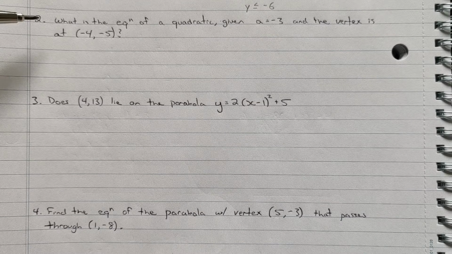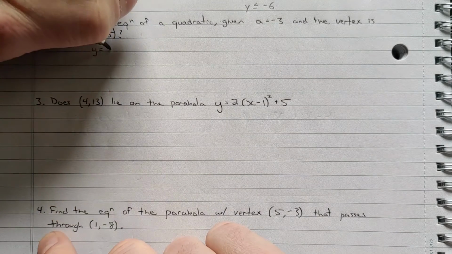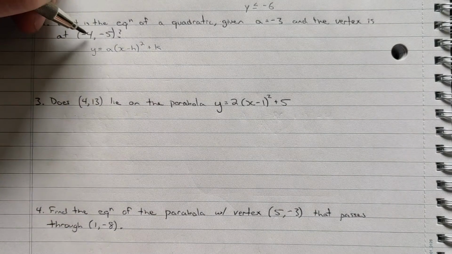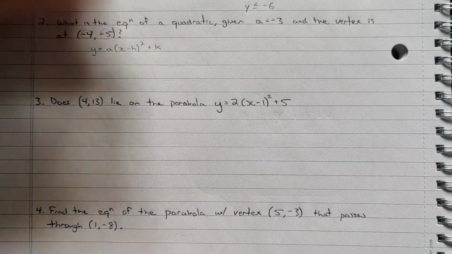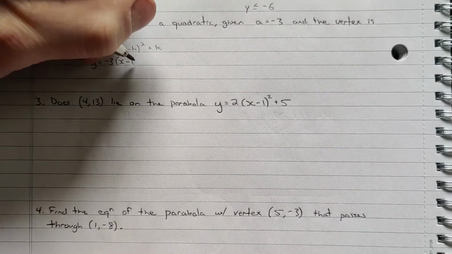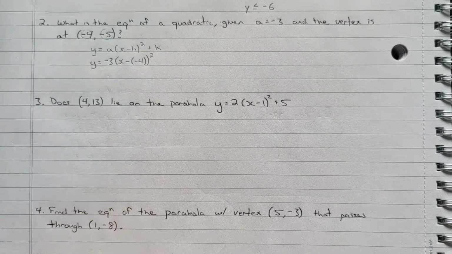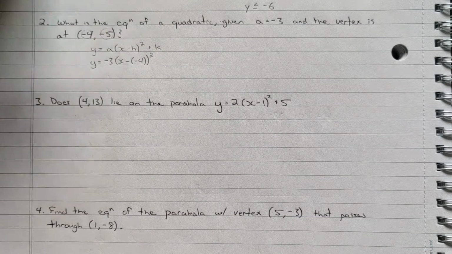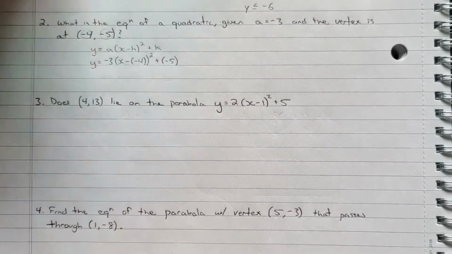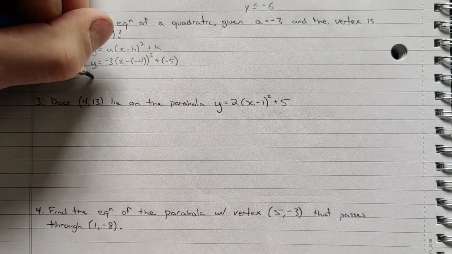What is the equation of a quadratic given that the a value is -3 and the vertex is at -4, -5? So pretty straightforward. If we have our equation a(x minus h) squared plus k, all we have to do is substitute the appropriate values in. Remember, this here is our h, and this is our k. So if we sub that in, y equals -3 for our a value, x minus, and then I substituted my h value in brackets here because that negative needs to switch, and then plus our k value, which is -5. So I can even sub that in like this. This step is redundant. If you can do it without, that's perfectly fine.